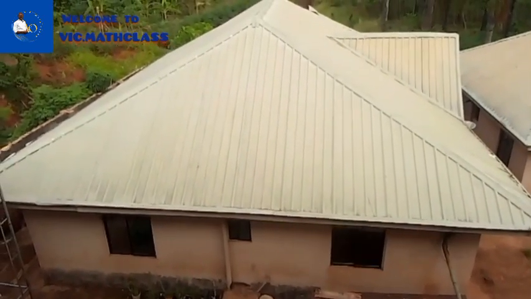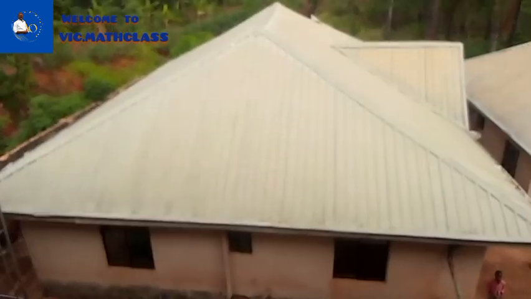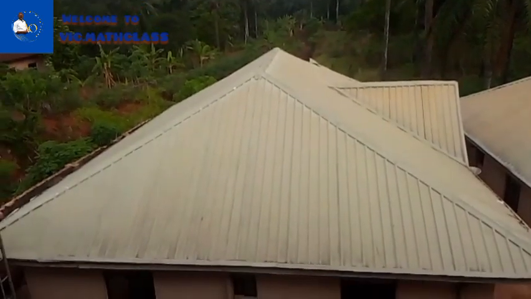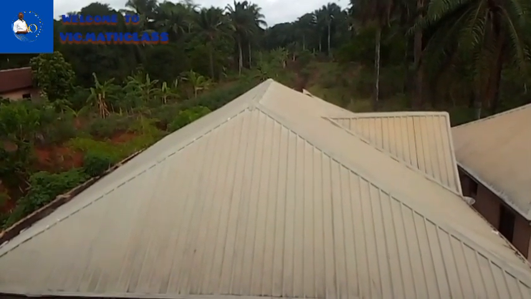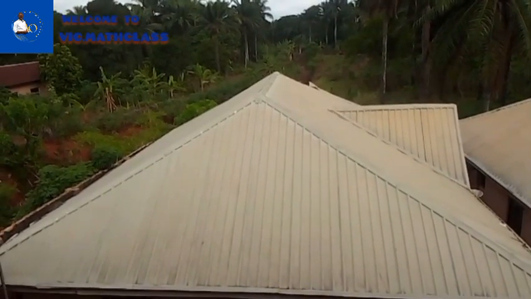So I can say now that there is an angle of depression from the point where I am to the top of the building. You can also show it in a diagram form.